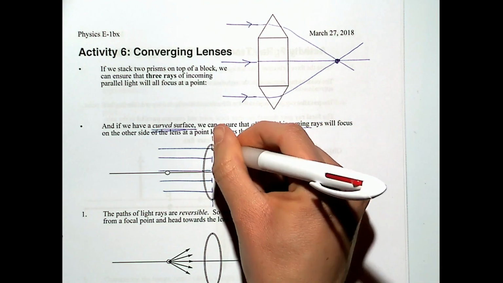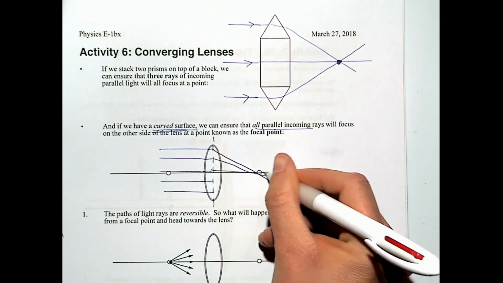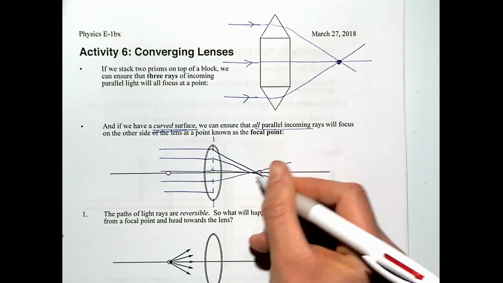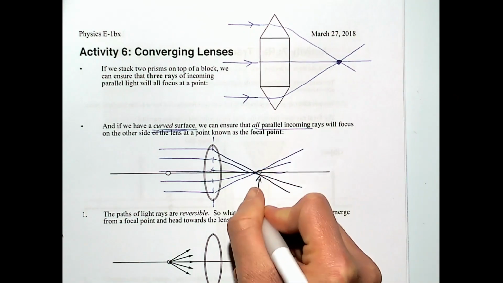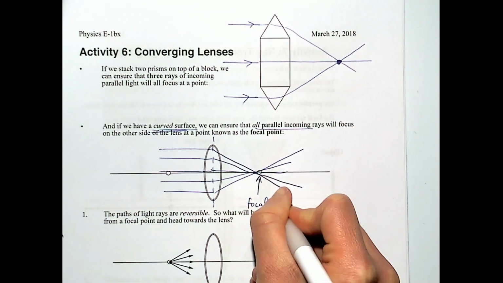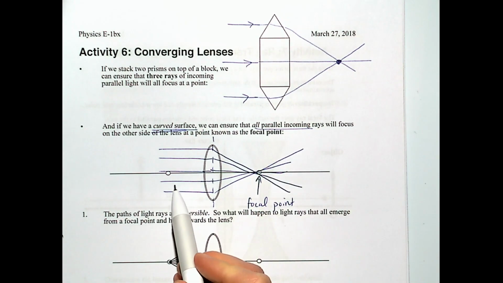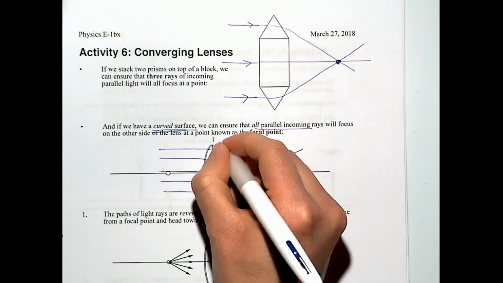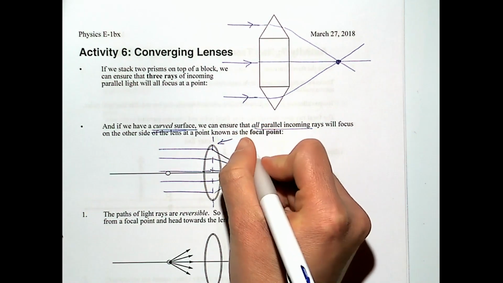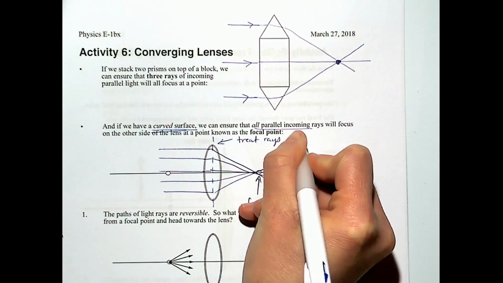And all of those lines are going to go straight through the focal point. So that's only true if the incoming rays are parallel. If they're not parallel, they'll focus somewhere else. And for all these lenses, we're going to treat the rays as bending at the center line.